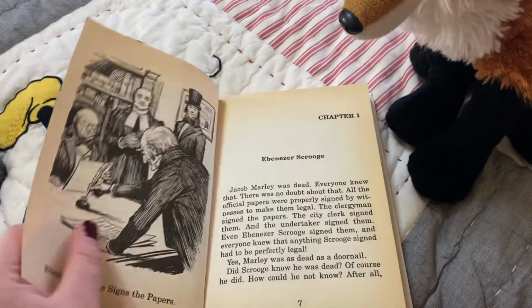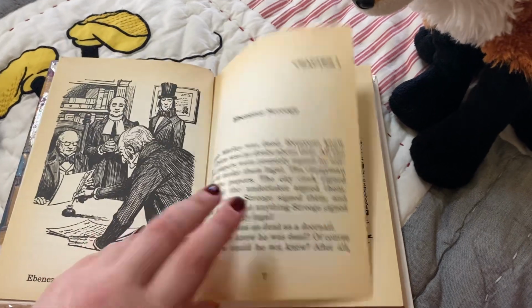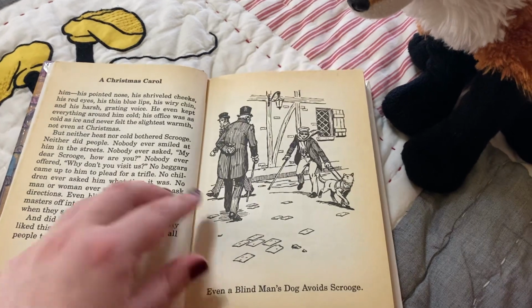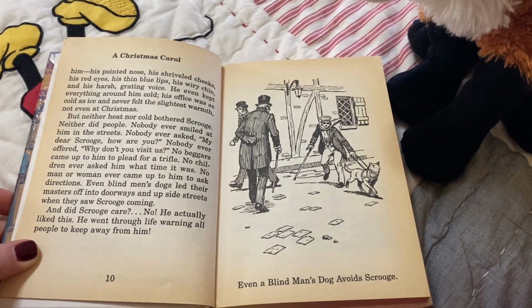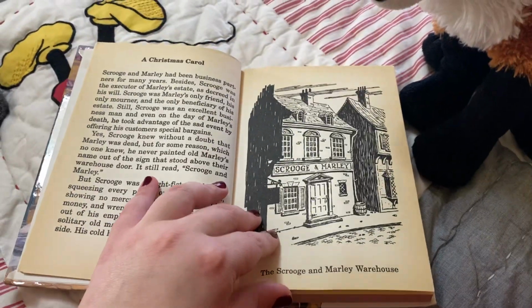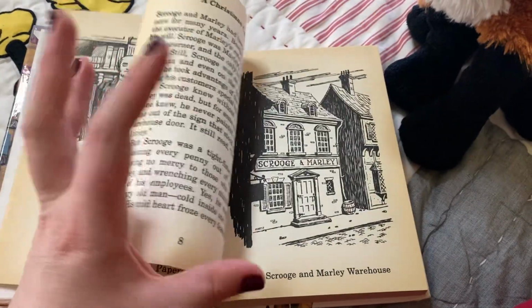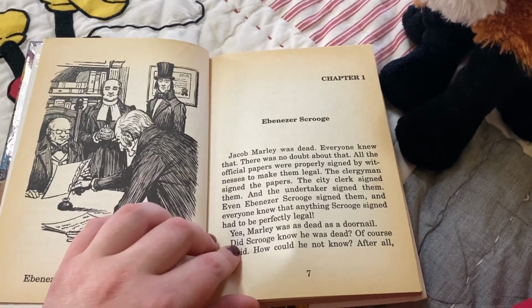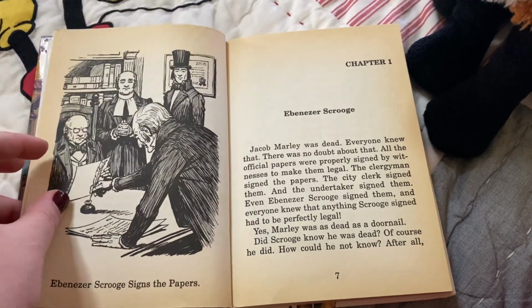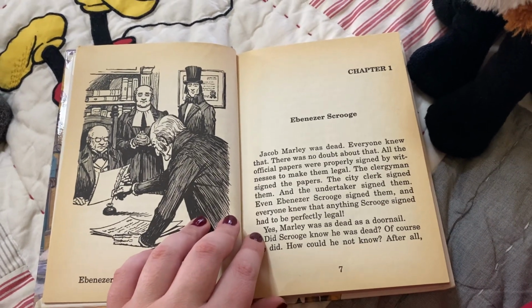Got the author. I have to read that part. So this is Chapter 1. We don't need to read this one right here, so I'm going to skip ahead a little bit. I'm just going to read a little bit of this to show. In this picture, it is shown that he is writing the loan to everything that Marley used to own.